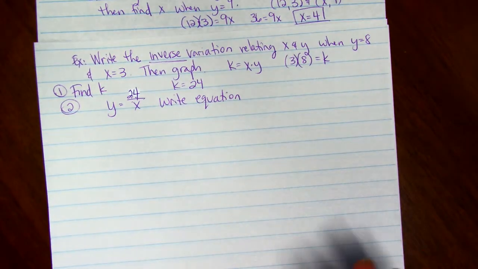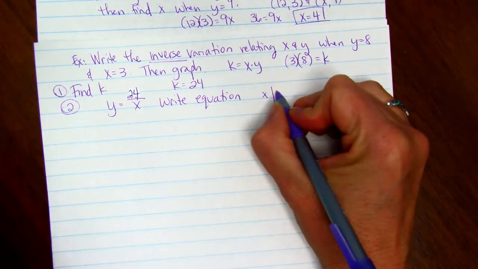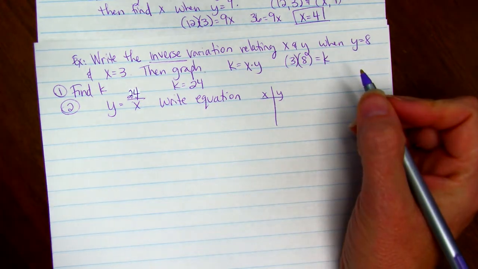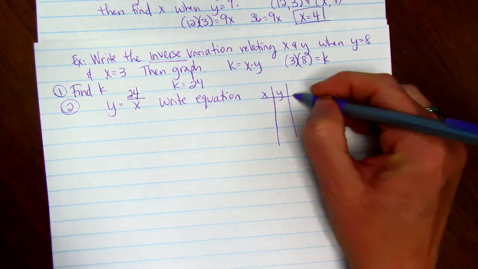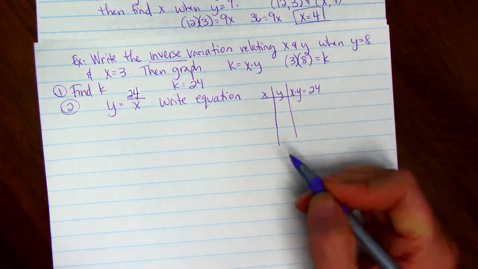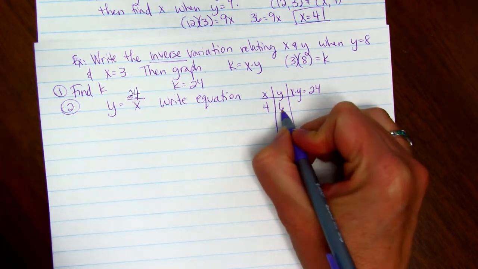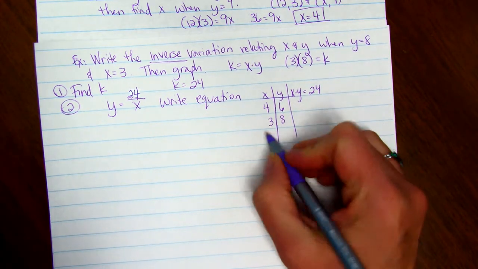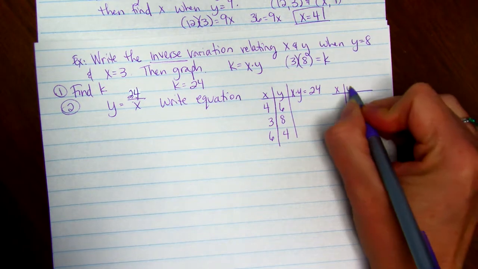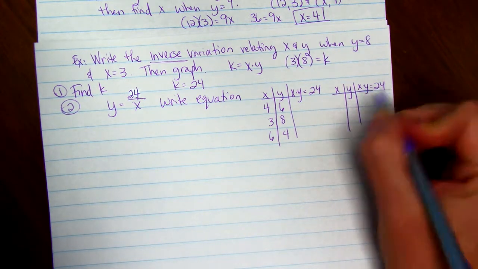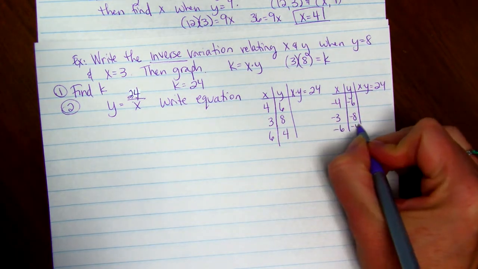Now we are going to plug in some points for x and y. We can have positives and negatives, but we know that x times y has to equal 24. So we can look at some numbers that multiply to get 24. If x is 4, y is 6. When x is 3, y is 8. When x is 6, y is 4. And what about negatives? We could do the same thing, and x times y has to equal 24. So how about negative 4, negative 6, and negative 3, negative 8, and negative 6, and negative 4.